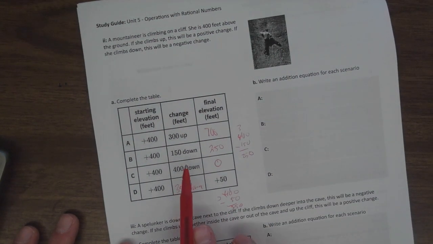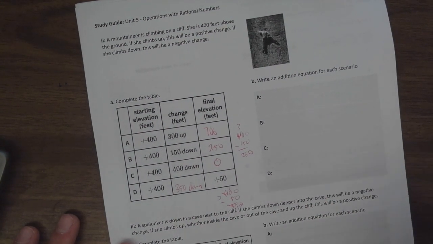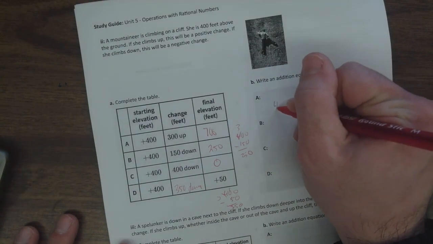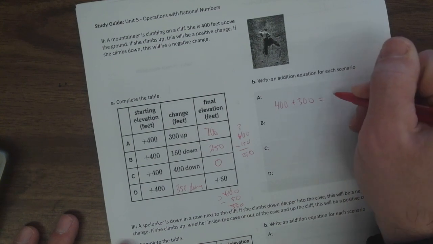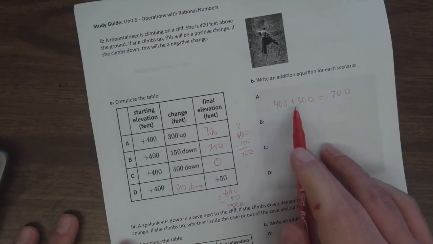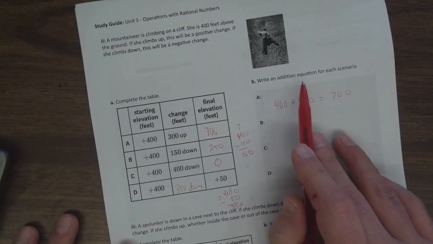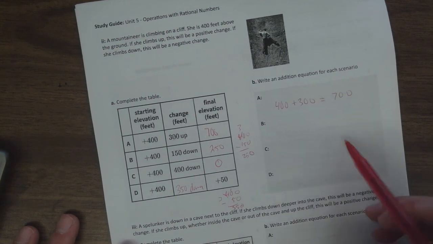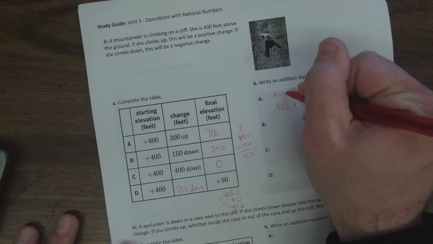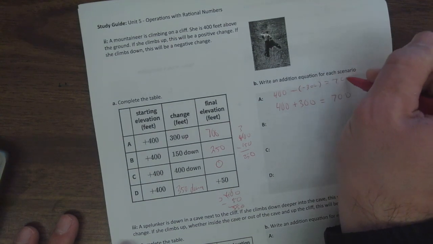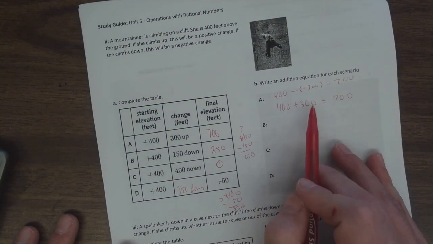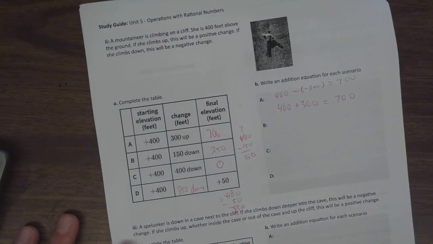And so to go from here to here, we're just doing an addition equation. So this would be 400 plus 300 is equal to 700. Quick, another way you could have written this, if we want to do this as subtraction as well, this could have been 400 minus negative 300 equals 700, because subtracting a negative is the same as adding a positive.